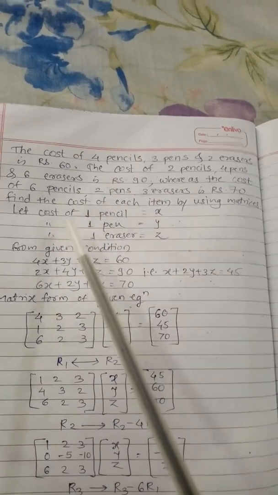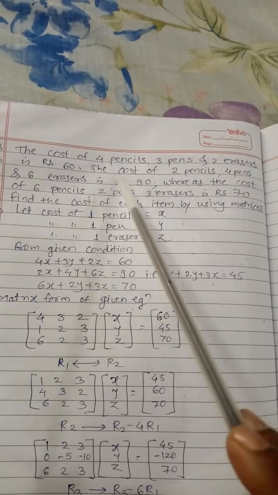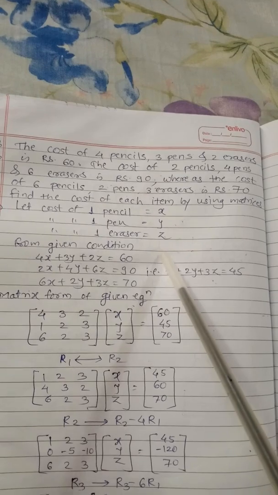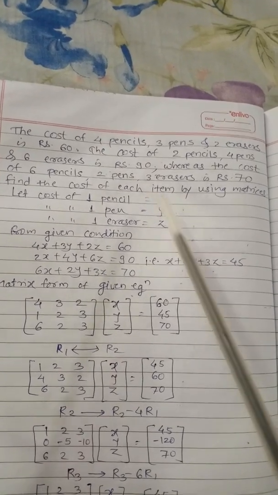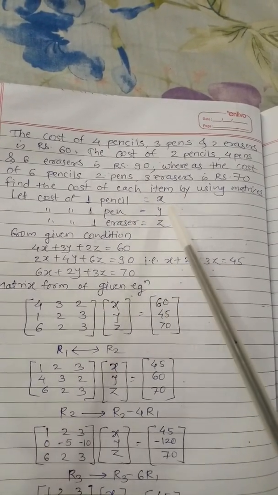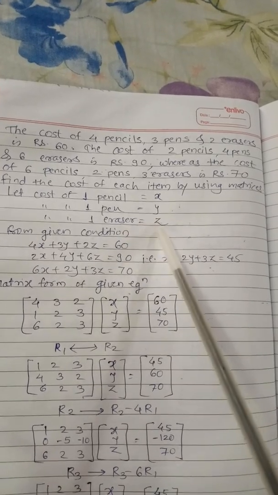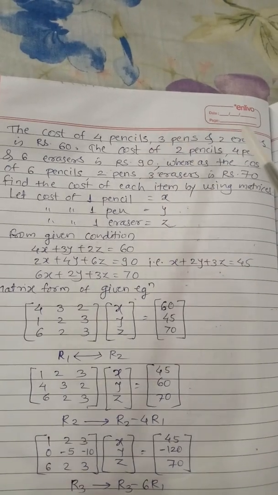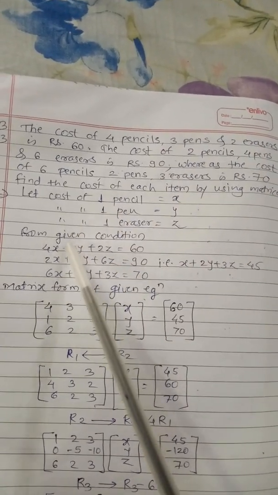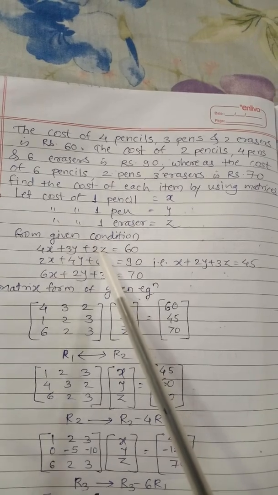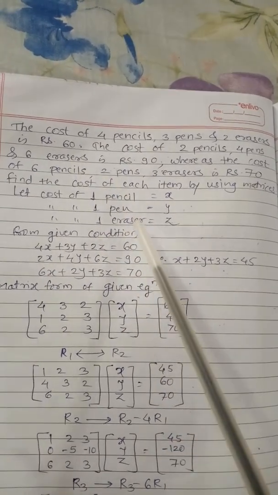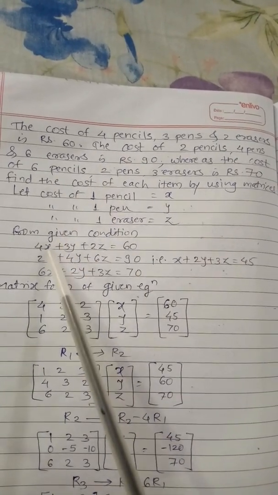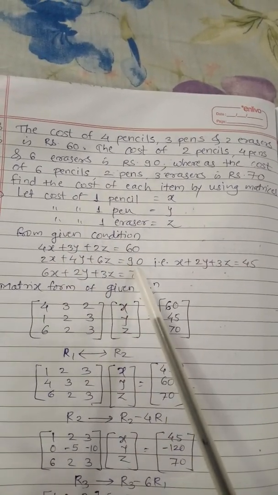So here we have to consider the cost of 1 pencil. There are 3 items: pencil, pen and eraser. For each of these we have to consider 3 letters, that is x, y and z. For pencil we consider x, for pen y, and for eraser z. See the first condition, we are given 4 pencils, 3 pens and 2 erasers. So here we write 4x plus 3y plus 2z, and the total price is 60. Second one, 2 pencils, 4 pens, 6 erasers. So 2x plus 4y plus 6z is equal to 90.